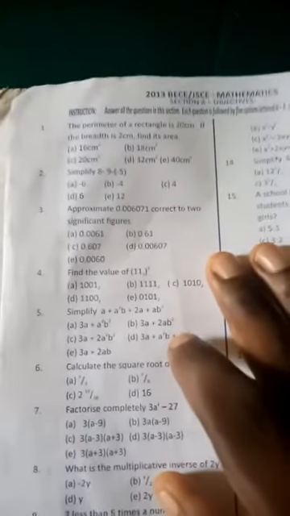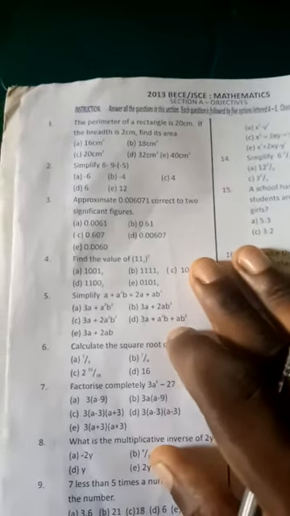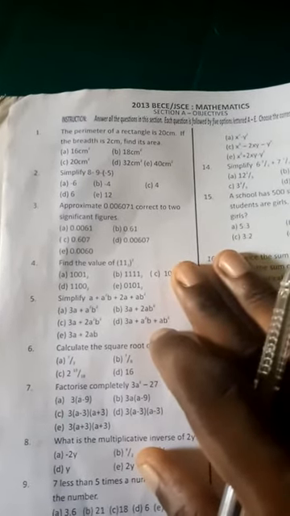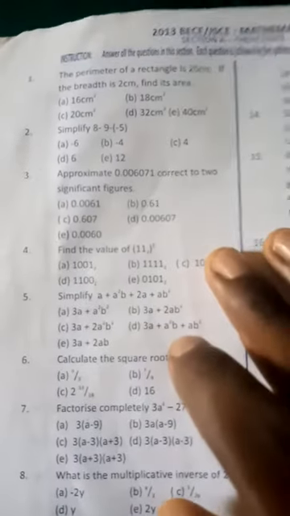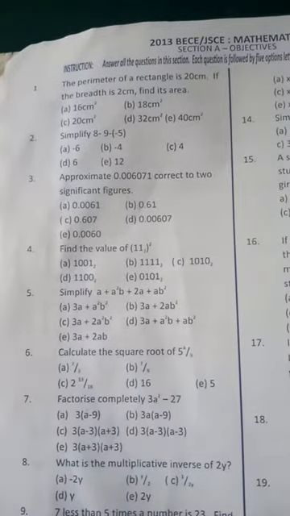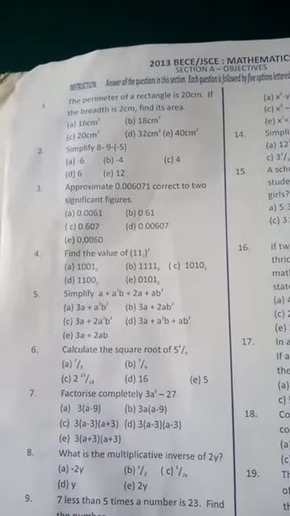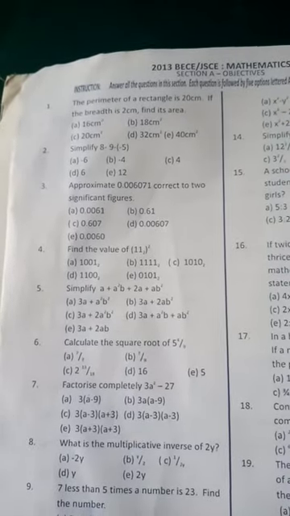Question number 1 is from 2013 PECE JSCE Mathematics Section A objective. It says the perimeter of a rectangle is 20 centimeters. If the breadth is 2 centimeters, find its area. So over to the solving sheet where we can do the solving quickly.